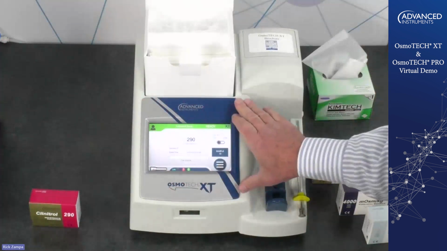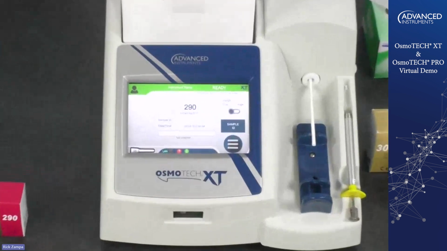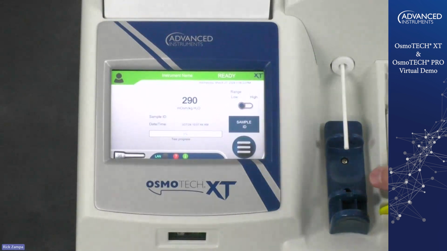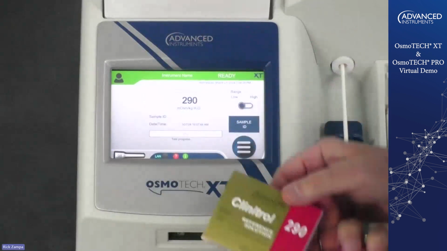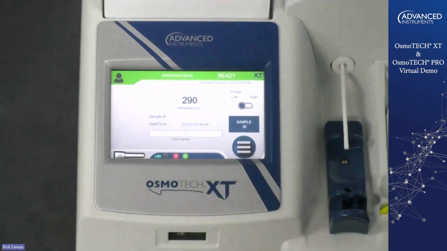Right here, I'm just going to show you how easy it is to run a test right now and how quickly we can run a test. And then I'm going to talk a little bit about osmolality. I'm going to zoom in a little bit here so you can see a little bit better as I run a test. There we go. So now what I'm going to do is, like I said, I'm going to run a test. I'm going to take some of our 290 reference solution here. So I have our 290 reference solution.